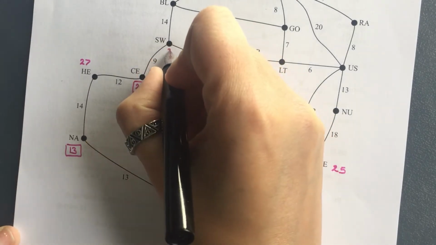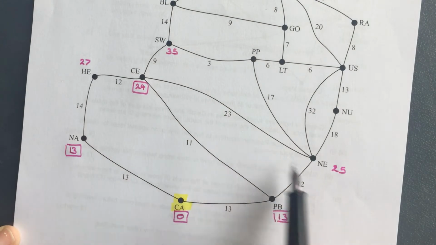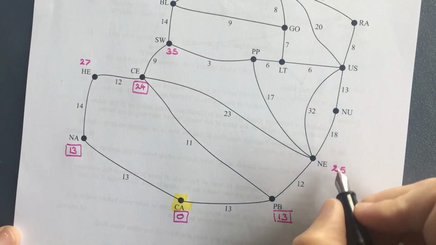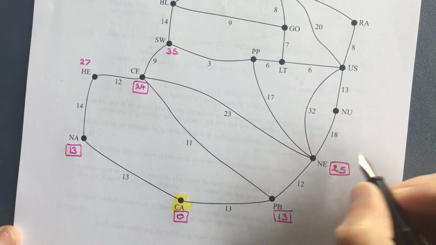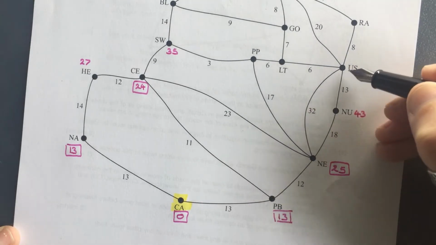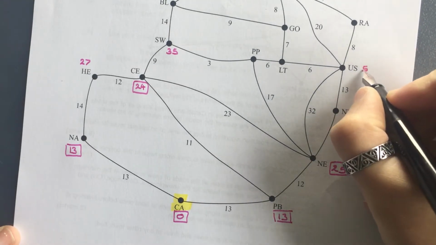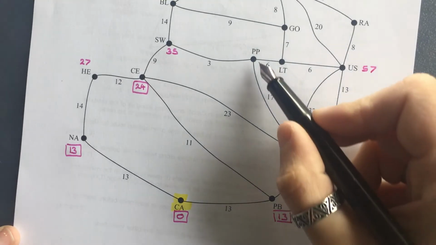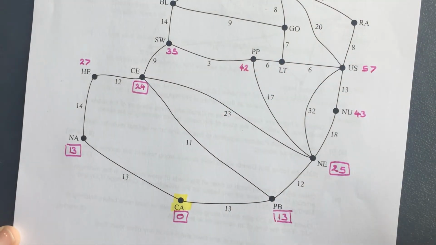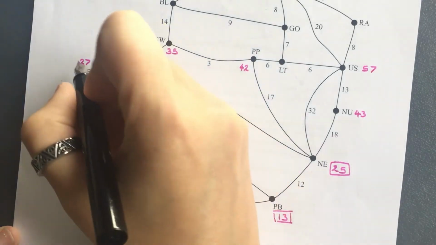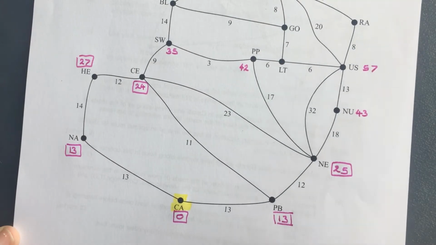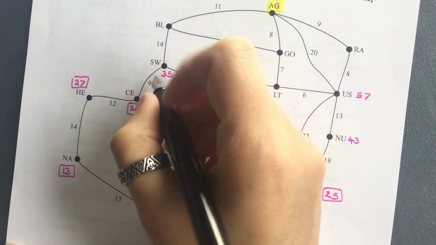From 24 we have a 35, we have that which will be bigger, and we have that which will be bigger. From here, our next smallest one, we've got this one at 43, we've got this arcing one up here, which is 57, we've got this one up here, which is 42, and that looks about it. Okay, so next smallest is back over here in this 27, but we can't go anywhere from it. Next smallest is the 35.